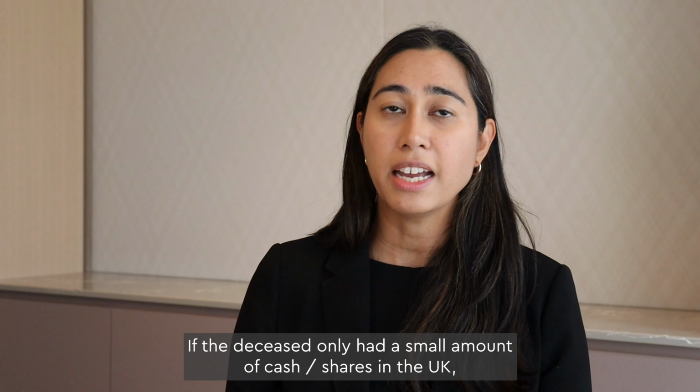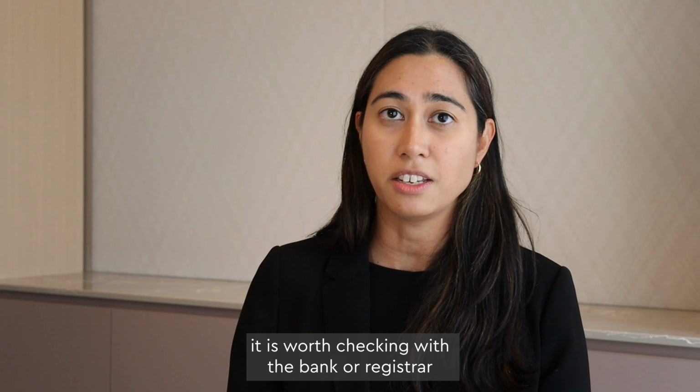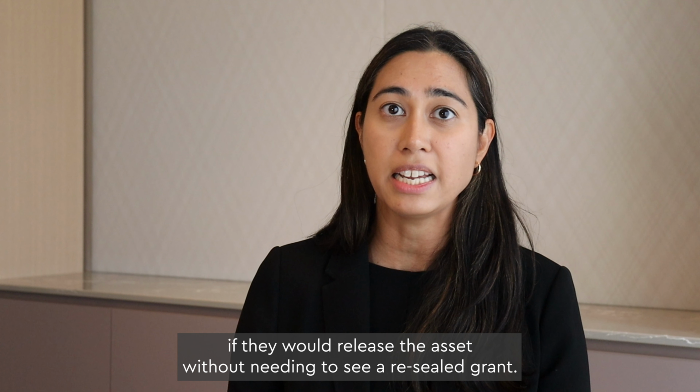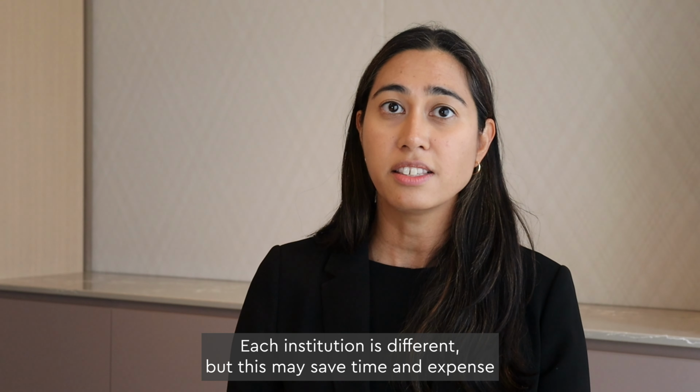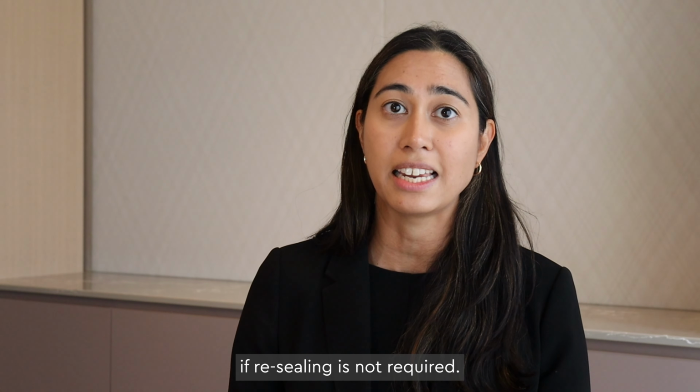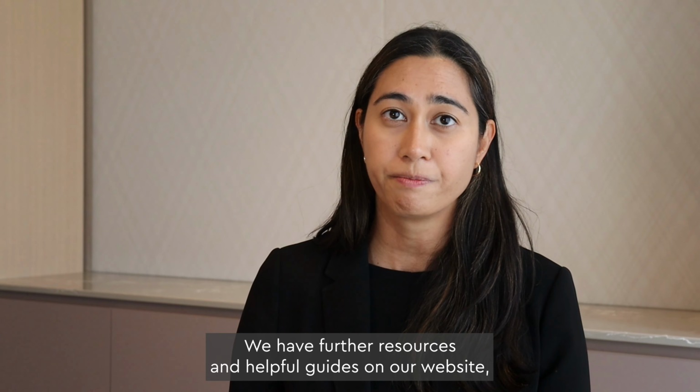If the deceased only had a small amount of cash or shares in the UK, it is worth checking with the bank or registrar if they would release the asset without needing to see a resealed grant. Each institution is different, but this may save time and expense if resealing is not required.